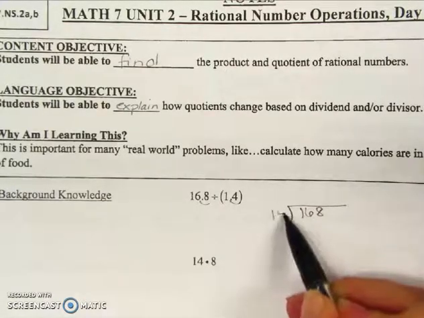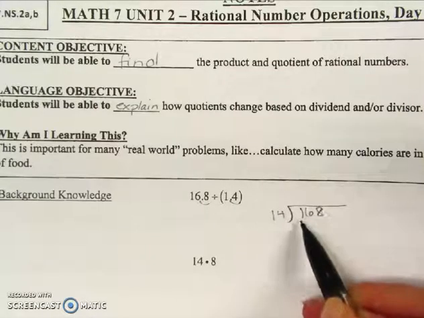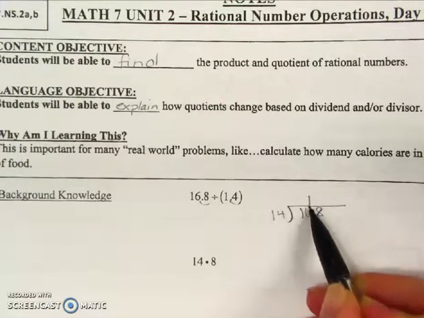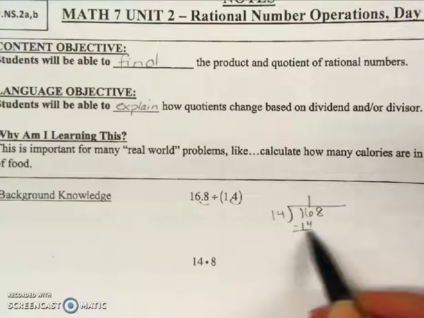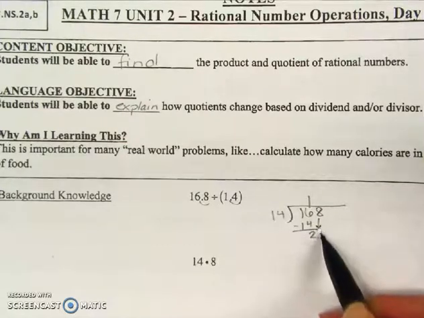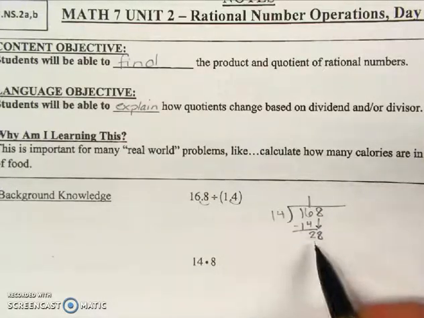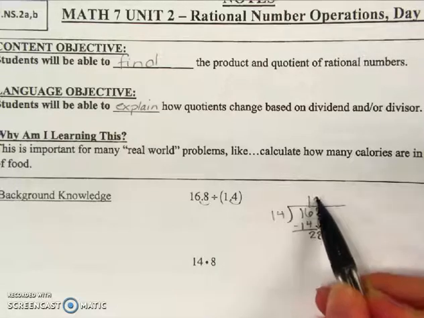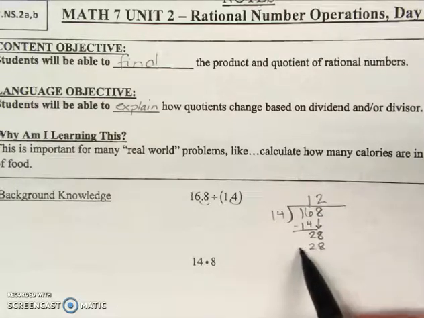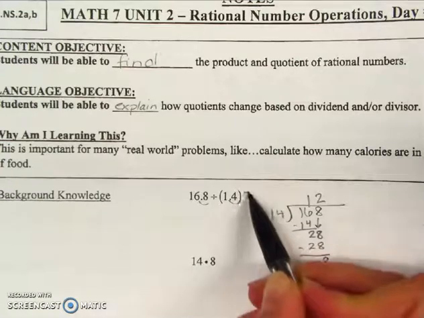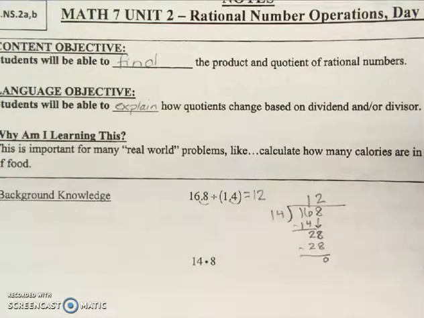168 divided by 14. How many 14s can I take out of 16? Well, that'd be 1. That gives me 14. I have 2 left over. Bring down the 8. How many 14s can I take out of 28? Well, that would be 2. That gives me exactly 28, nothing left over, and so this answer would just be 12.